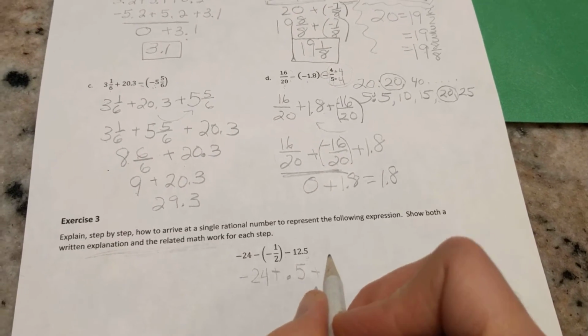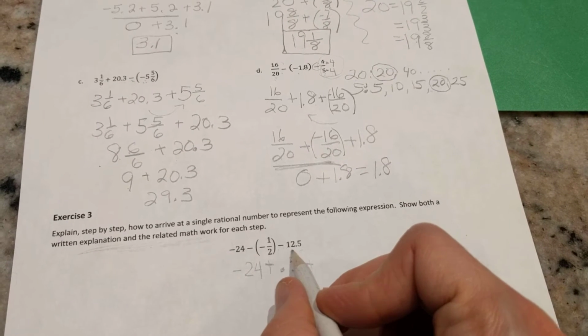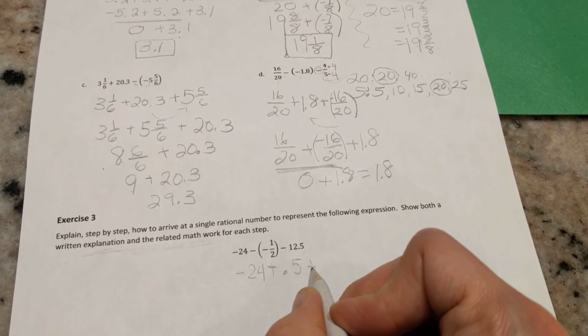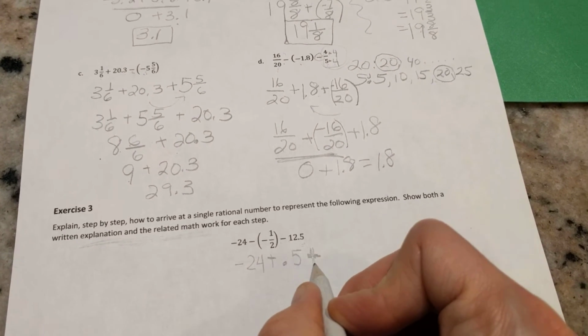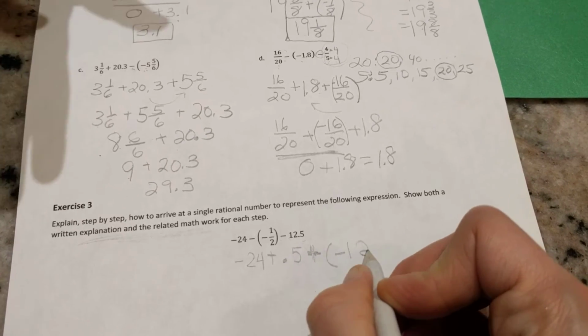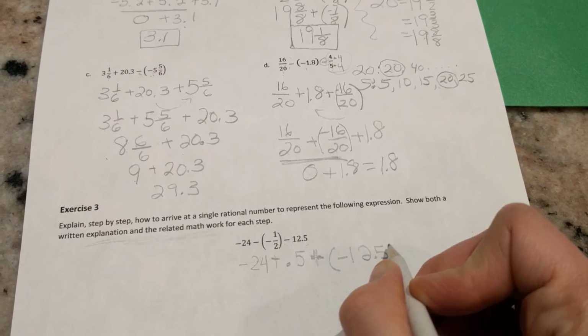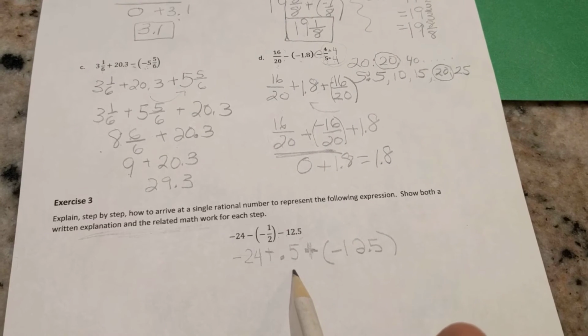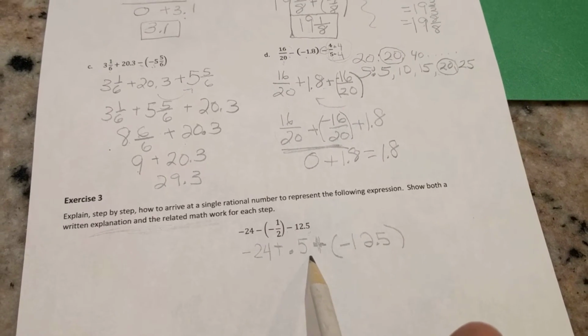Plus, opposite. Dante, please stop. I know, you want attention. I said stop.